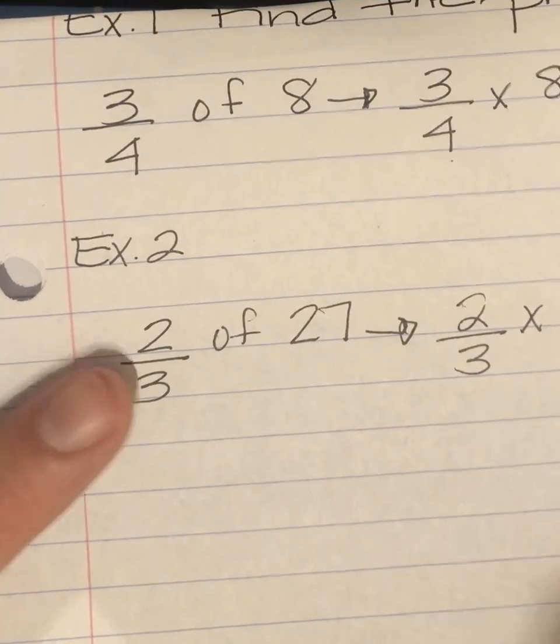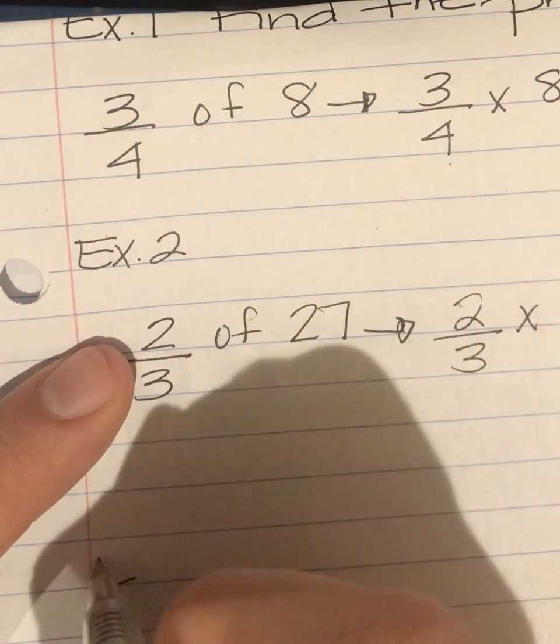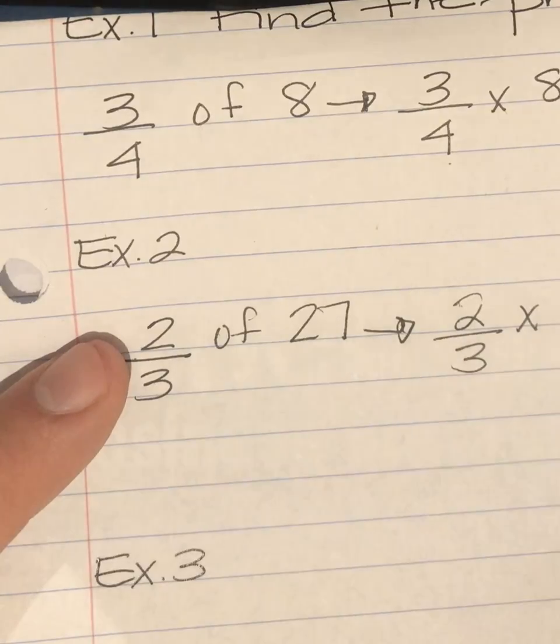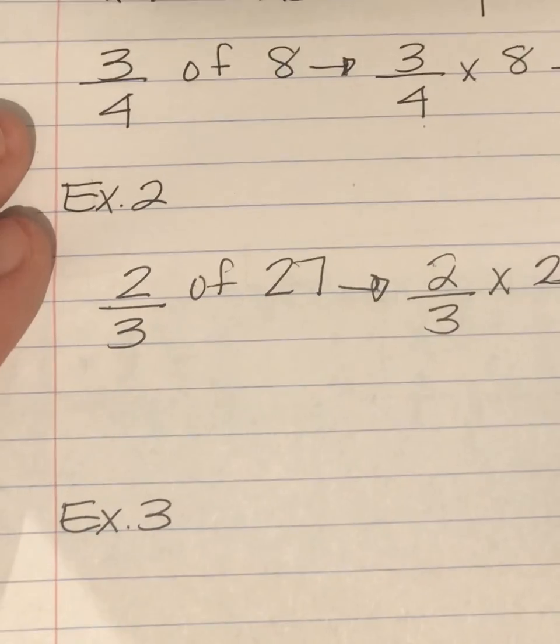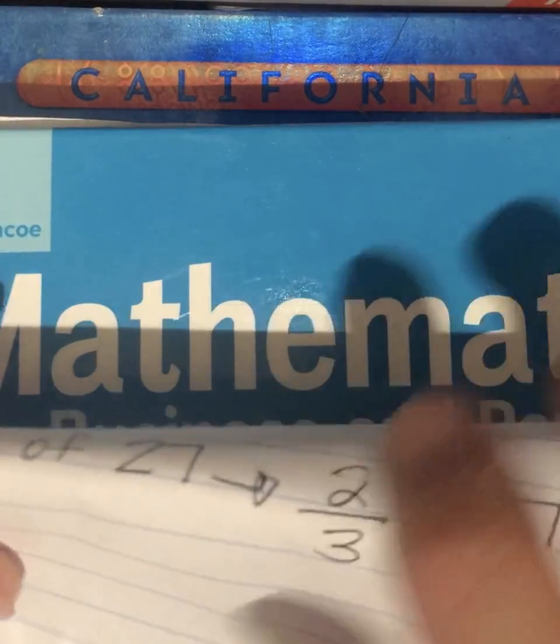And let's do example 3, the last example. Now remember, this is our first day practicing. Most of our lessons are going to be 2 days long.